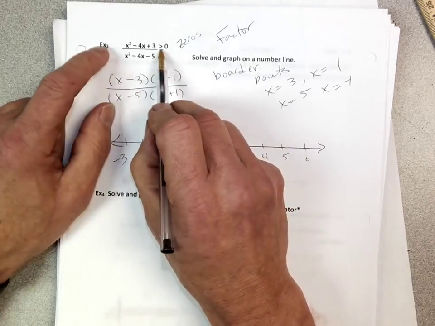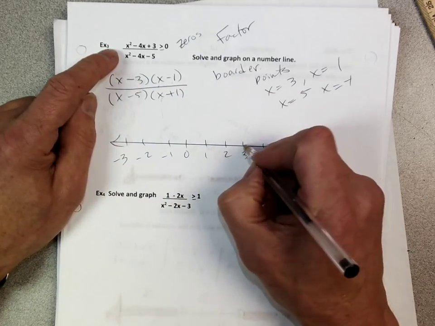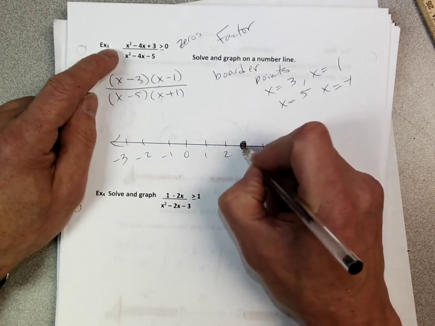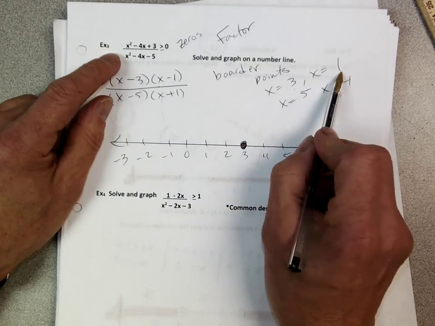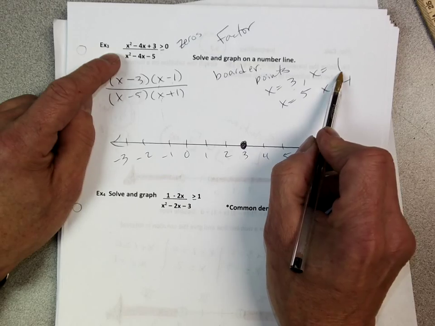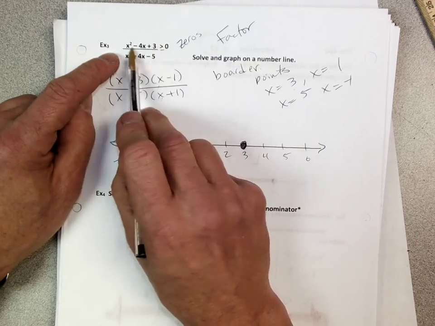I have an equal sign here, so at 3 I'm going to put a solid dot, because it equals 0 at 3. I'm going to put a solid dot at 1 because it will equal 0 when x is 1.